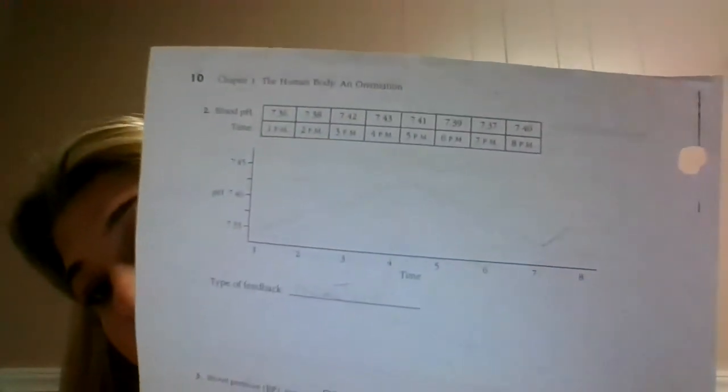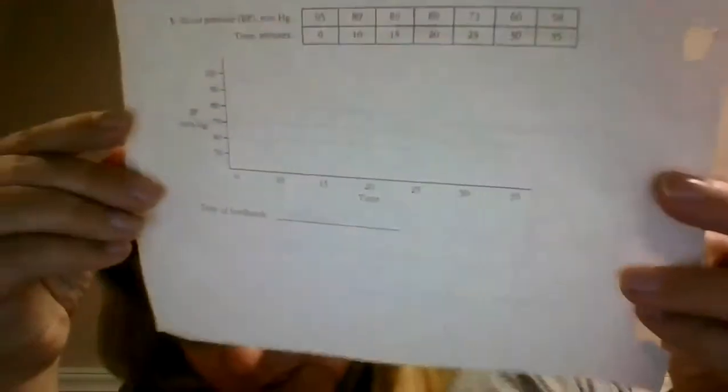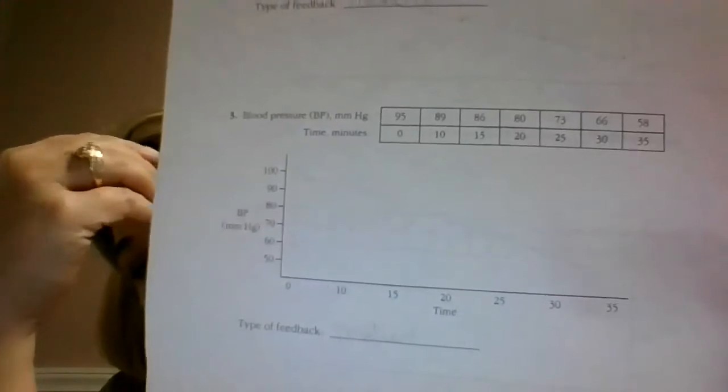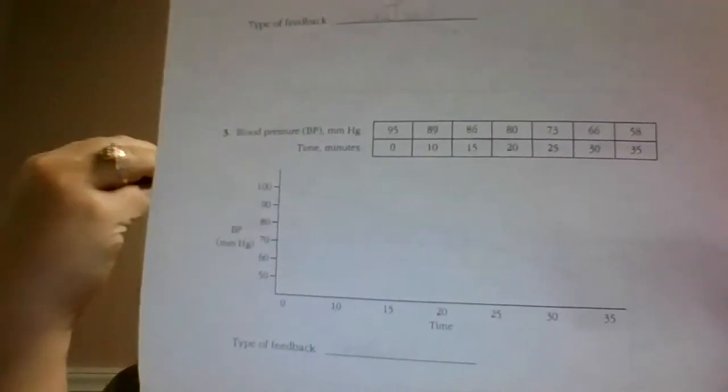On the back, looking at the pH graph, you'll notice it goes up, up, up, then down, down, down, then back up. Because it changes direction, that is also negative. And then this one, you'll notice that the graph goes down, down, down, down, down. Now, I know that in math class, you would call that a negative slope, but in this class, we're just looking for the change. And since it doesn't change, that is positive feedback.